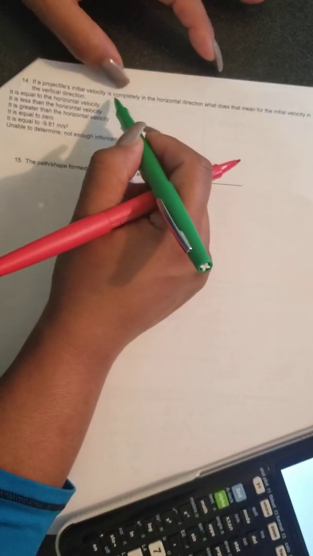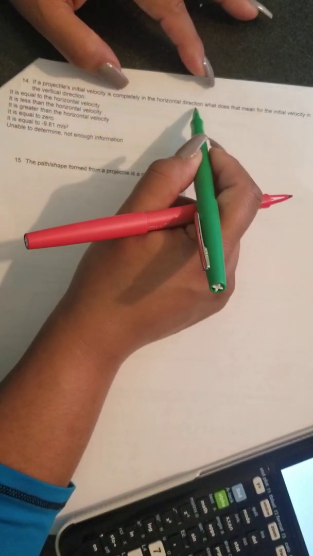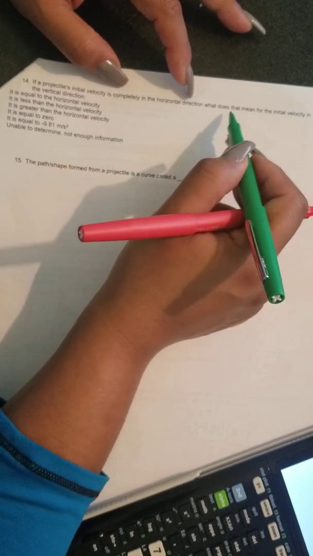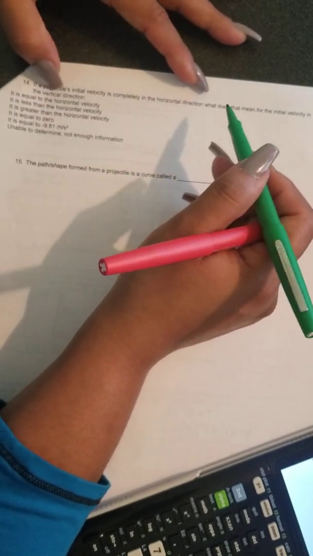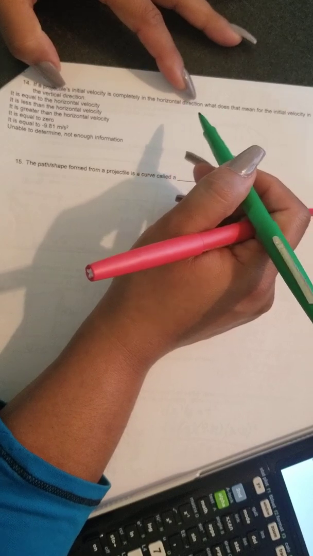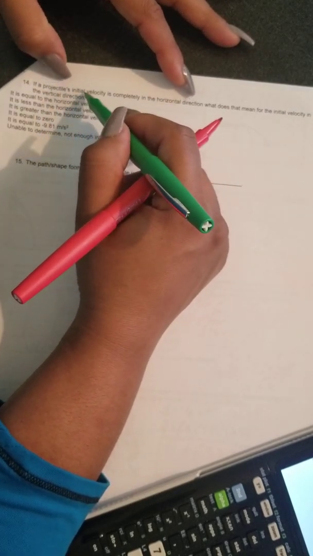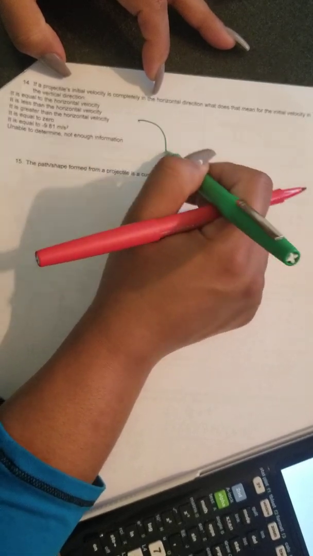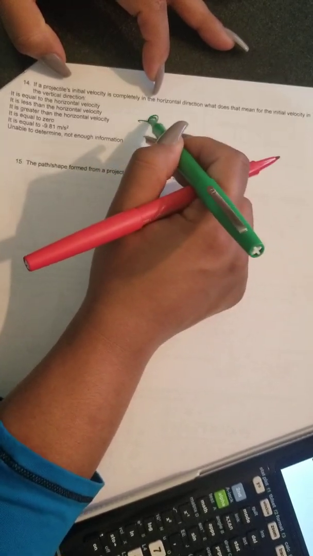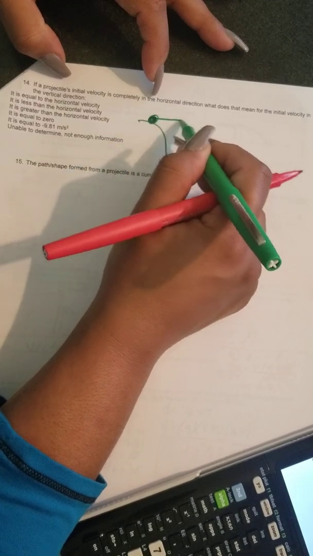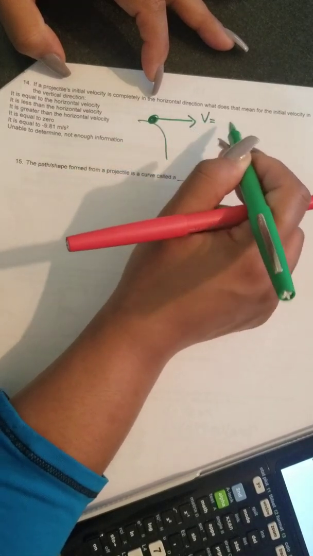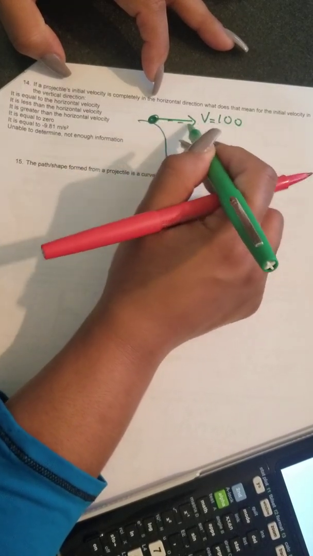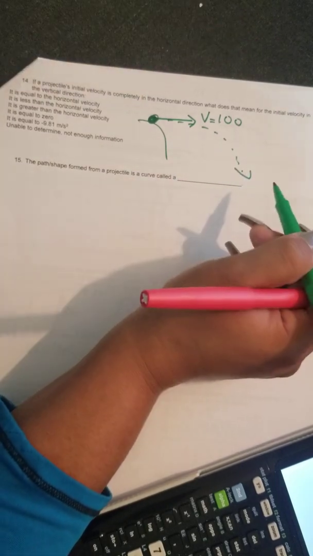First one here says, if a projectile's initial velocity is completely in the horizontal direction, what does this mean for the initial velocity in the vertical direction? Let's go back. Let's draw a little cliff. I've got this, and there's a velocity here. Let's pretend it's 100. It's going to form a parabola shape.